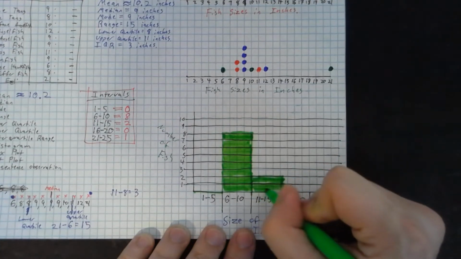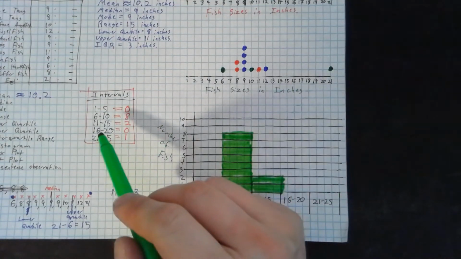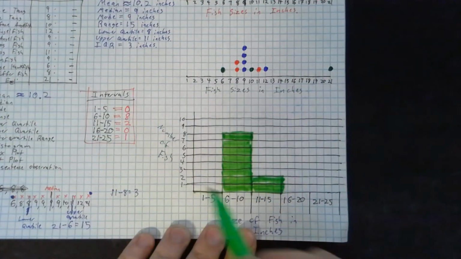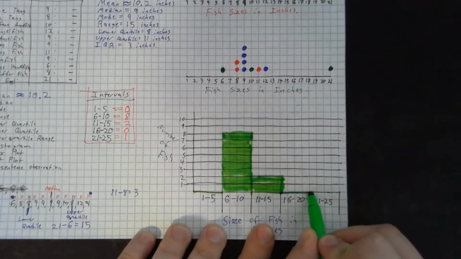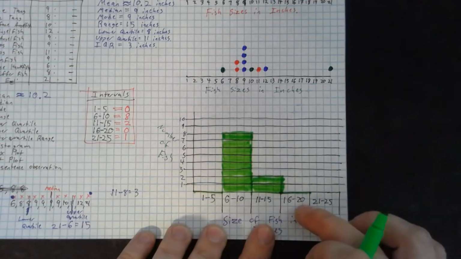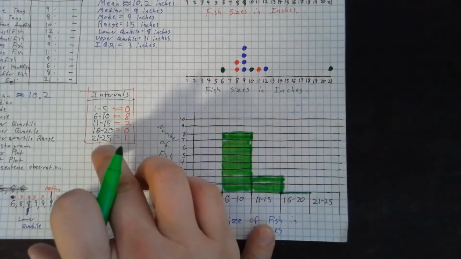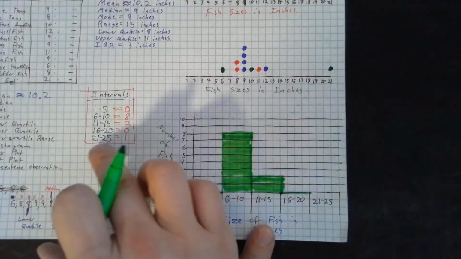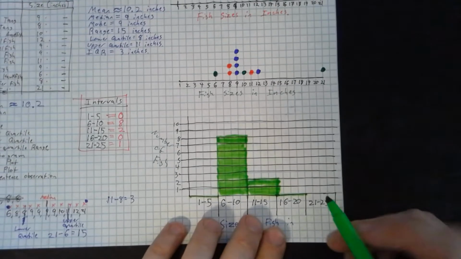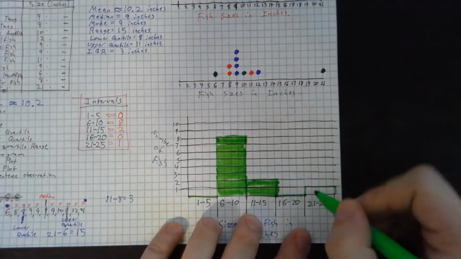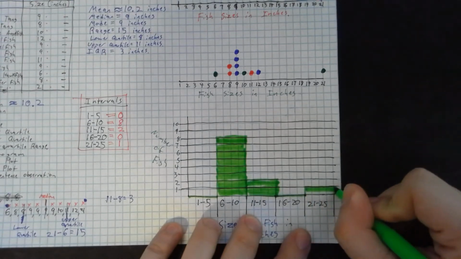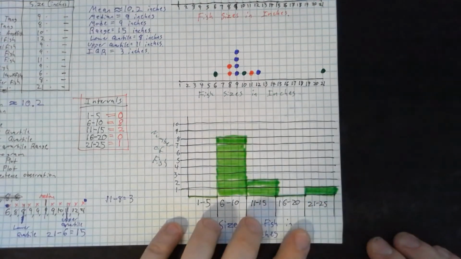Went up to 2. Our next bar is between 16 and 20, and this one we caught no fish between 16 and 20 inches, so that stays at 0, just like before. And our last bar is between 21 and 25 inches. So this one, we have a bar that goes up only by 1. There we go.